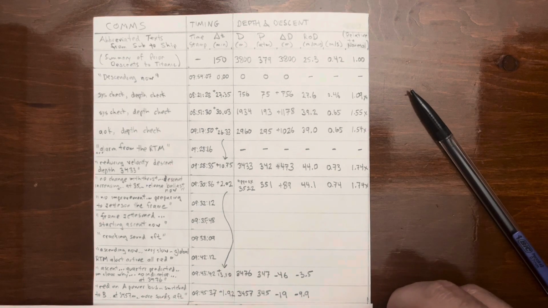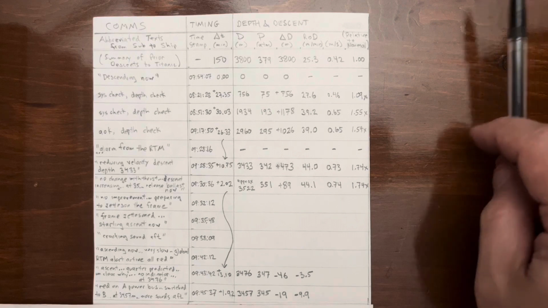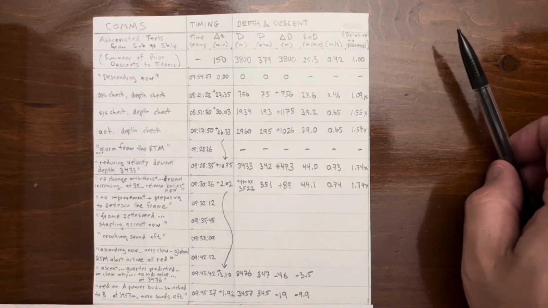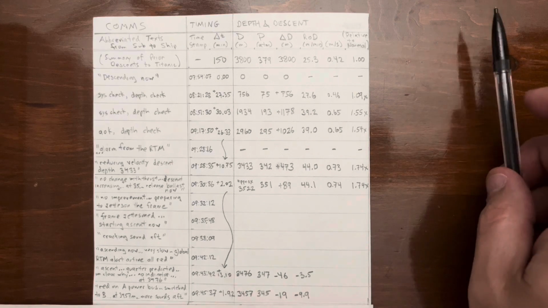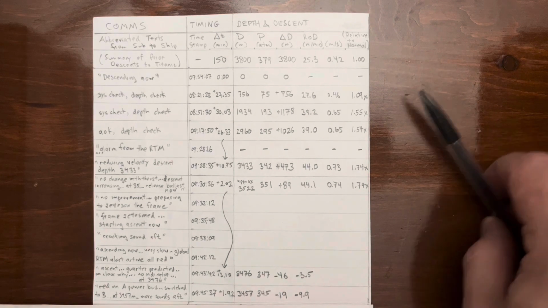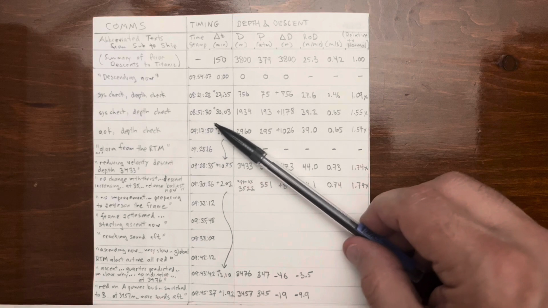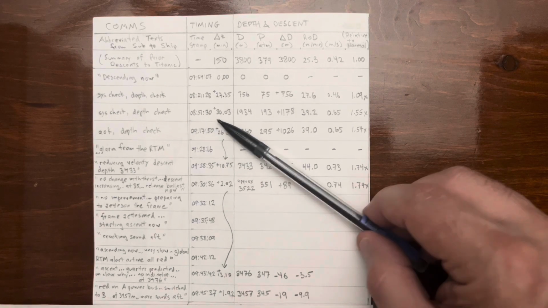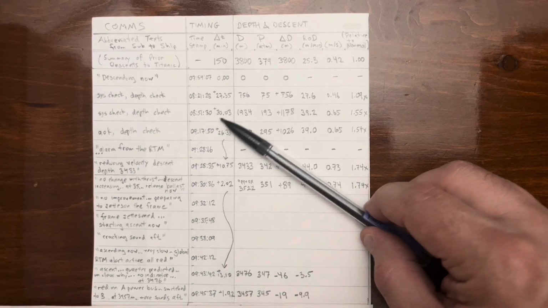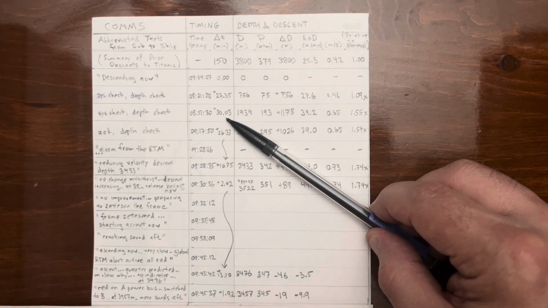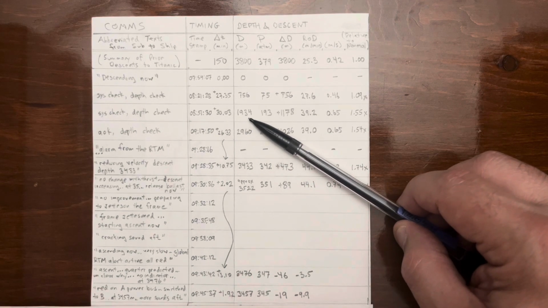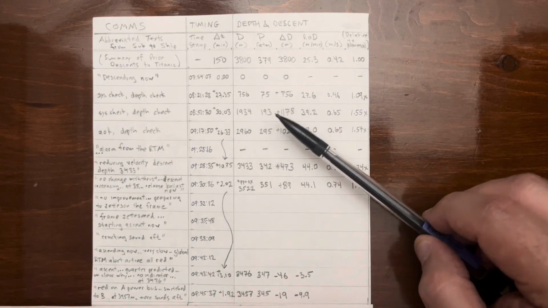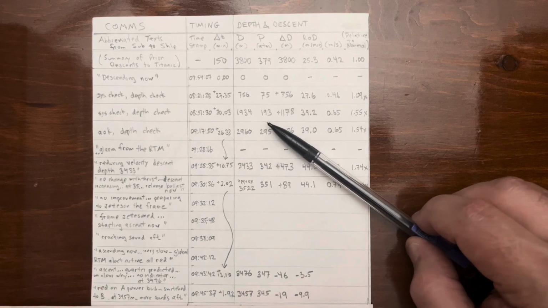So they're descending a little bit quicker, and I'm sure at this point, even if anyone noted that, that would not have brought up any red flags, since the percentage increase is in the single digits. Their next system check and depth check was at 08:51:30. Now another 30.03 minutes has passed since the last check. They've achieved 1,934 meters, or a pressure of 193 atmospheres.